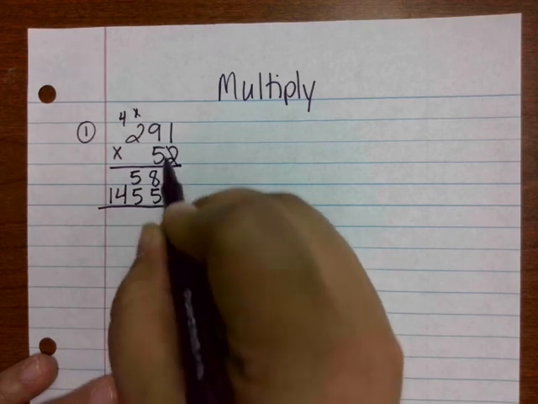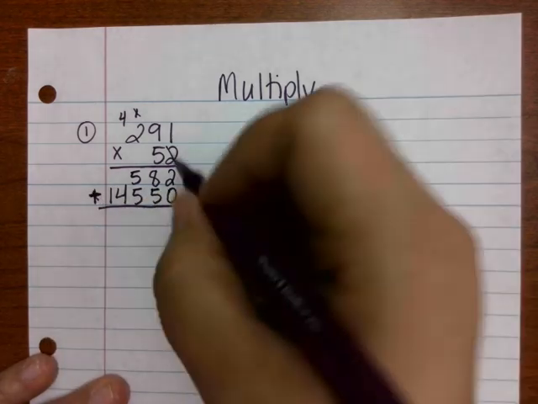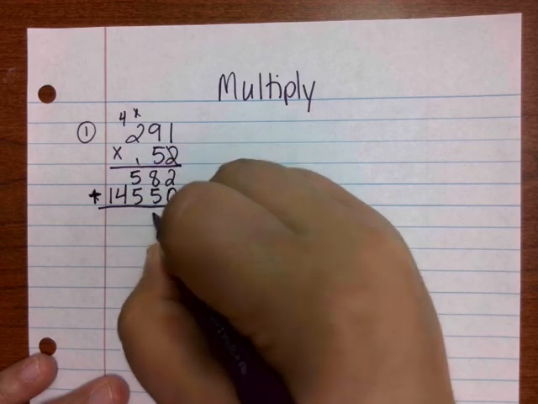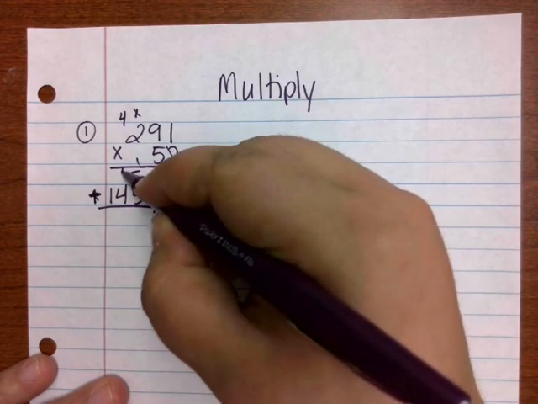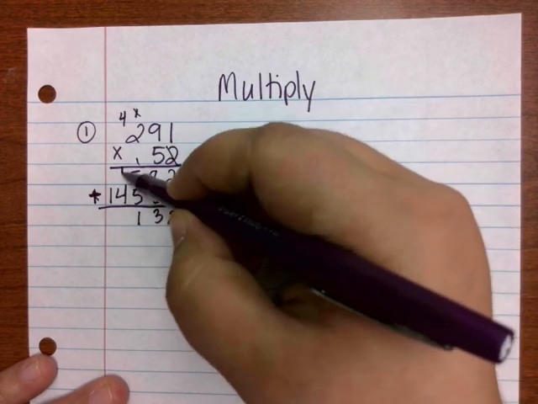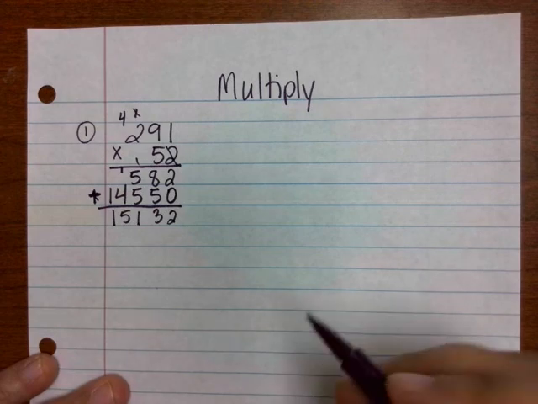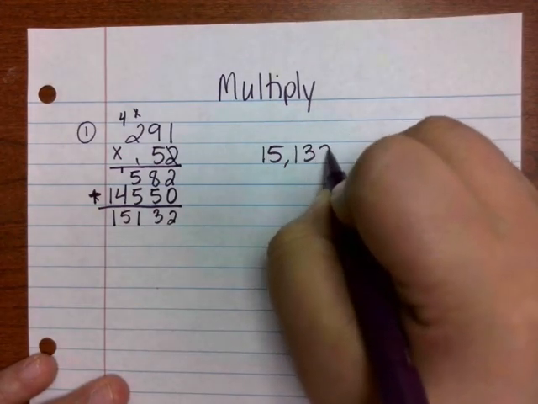Now that we multiplied everything, we're going to add. We get 2 plus 0 is 2. 13, have to carry the 1. 10 plus 1 makes 11. 5 and 1. So your answer is 15,132.